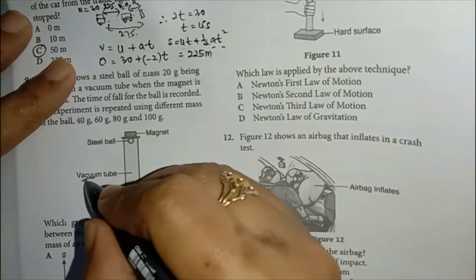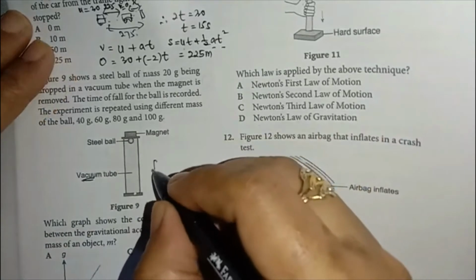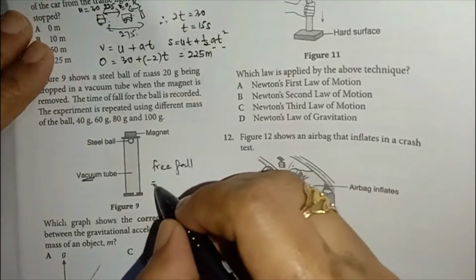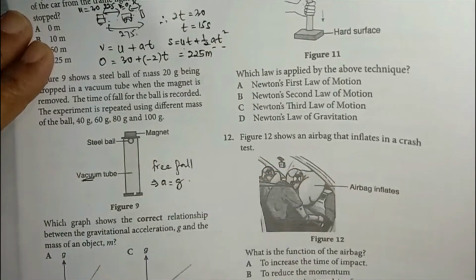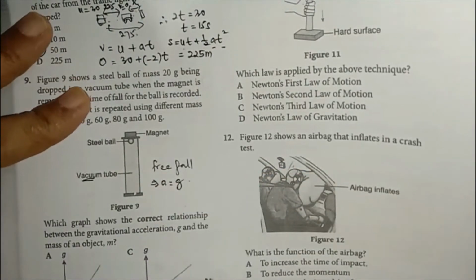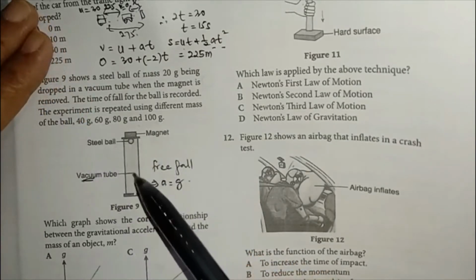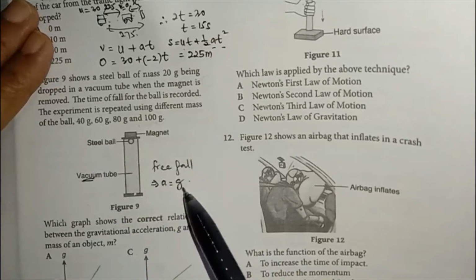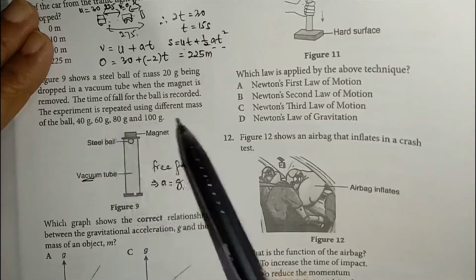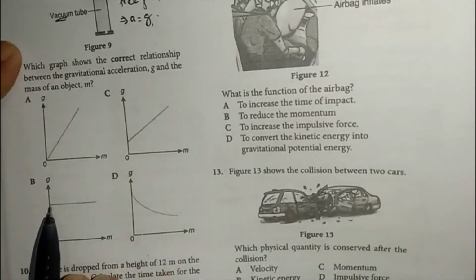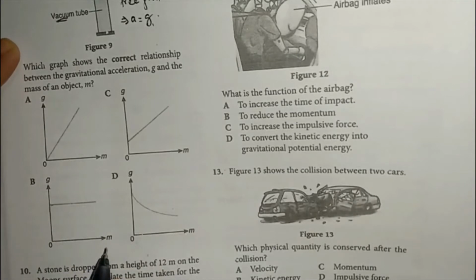So you can see the word vacuum here means the object will experience free fall. What is the meaning of free fall? Acceleration equals gravitational acceleration. So you can see when we drop different masses of the steel ball, it will experience the same acceleration, meaning mass does not affect acceleration. So when we plot a graph, we get constant g when m increases. So the graph will be this one, showing that g does not depend on mass.